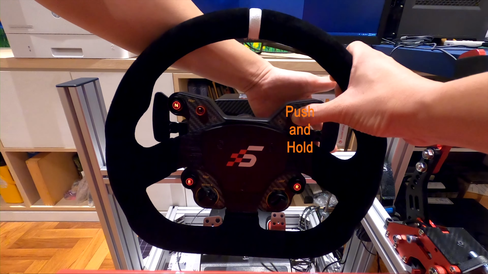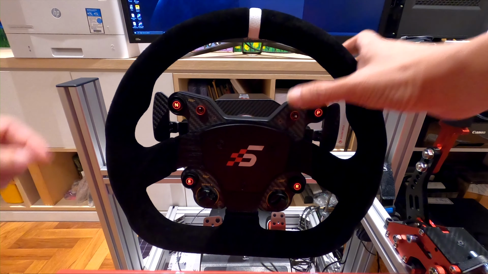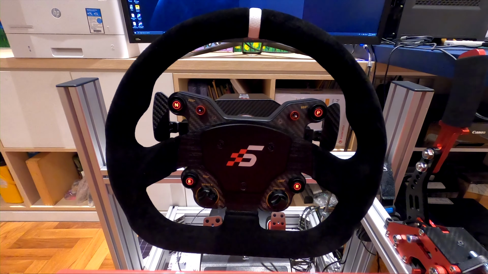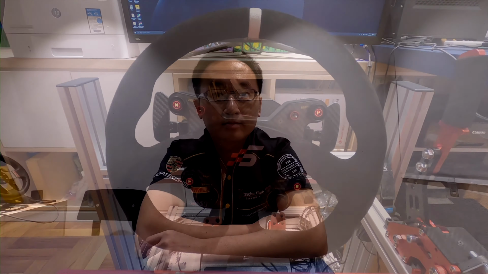Alright, that's the second time. Let go of this button, and flick the switch back down. There you go, calibration procedure done. Well, so yeah, there you go. What we've done is we've calibrated the steering wheel.